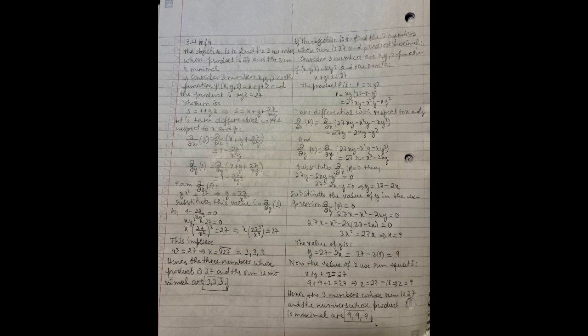We substitute this value of y into the partial derivative with respect to y. So this gives us x times y squared minus 27 equals 0, and x times 27 over x squared, squared, equals 27. This gives us x cubed equals 27, and when we take the cube root of 27, we find that x equals 3. So we can conclude that the three numbers whose product is 27 and the sum is minimal are 3, 3, and 3.